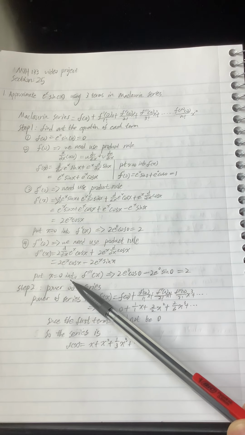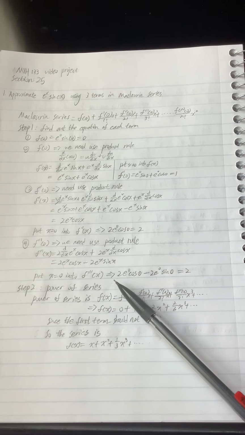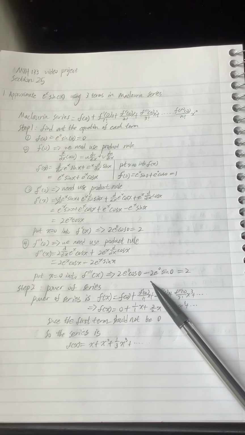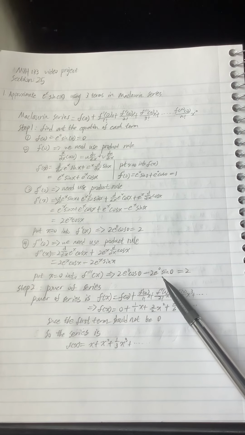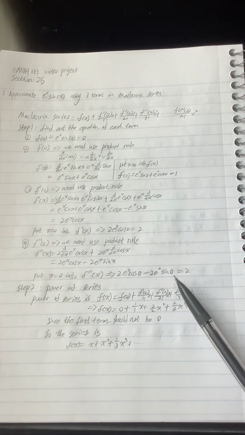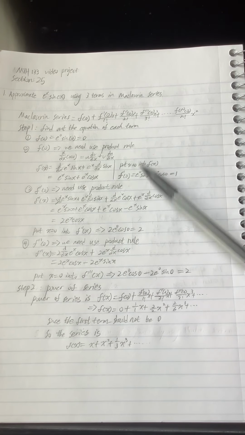Then put x equals 0: 2 times e^0 cos 0 minus 2 times e^0 sin 0, which equals 2. And right now we know each value that we want.